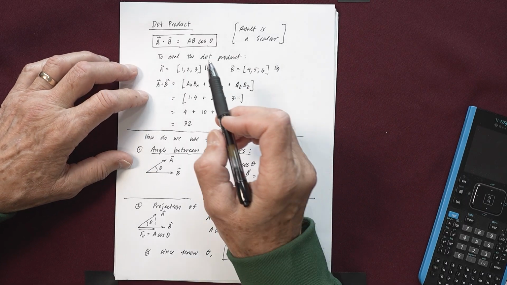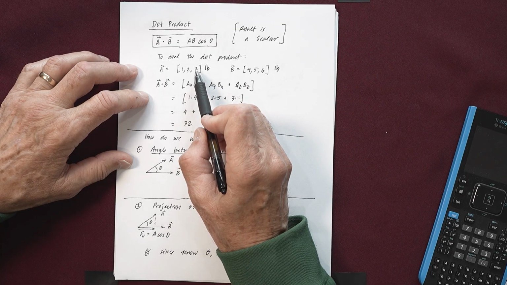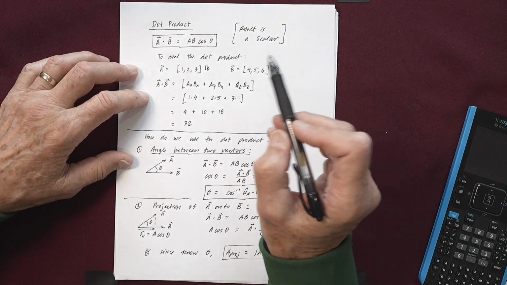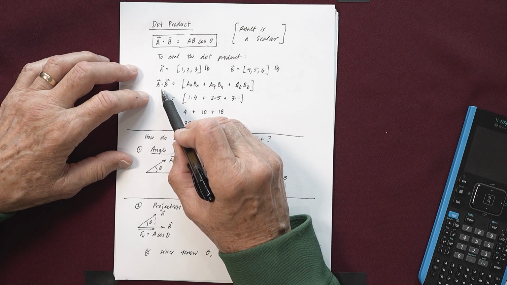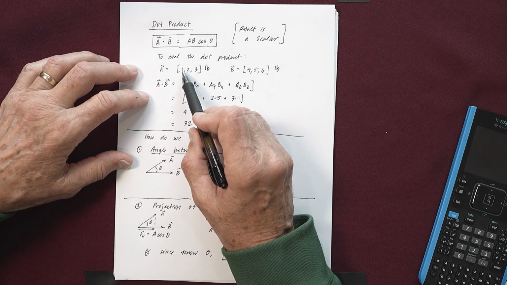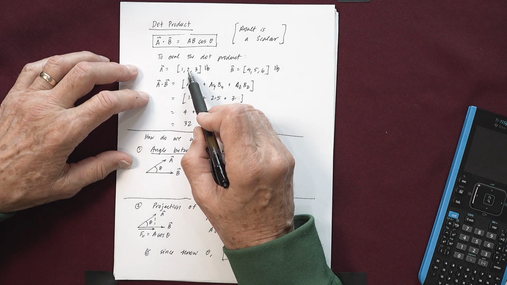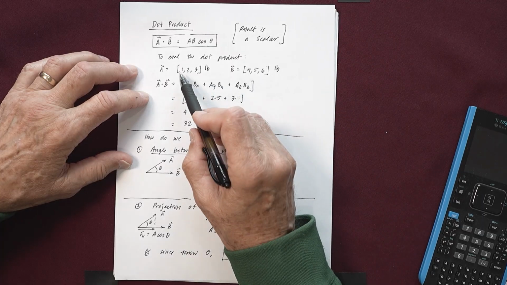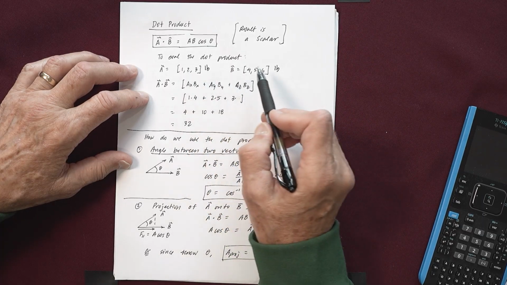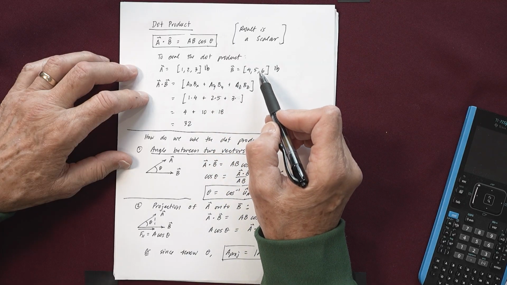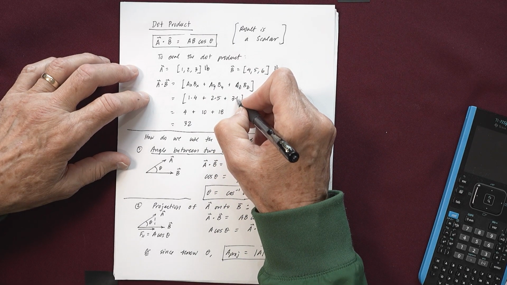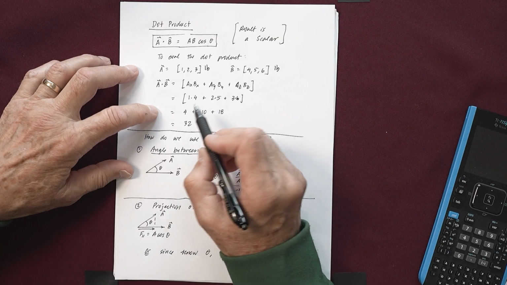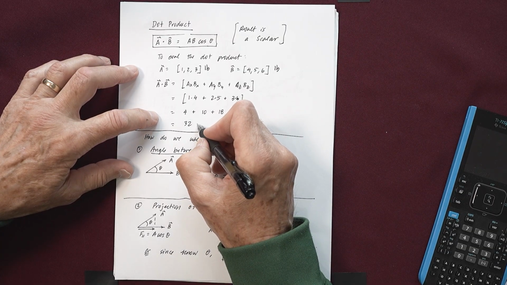The formula, if this is AX, AY, AZ, and this is BX, BY, BZ, then to evaluate the dot product, you go AX times BX plus AY times BY plus AZ times BZ. So 1 times 4 plus 2 times 5 plus 3 times 6 is 4 plus 10 plus 18, which is 14 plus 18, which is 32.